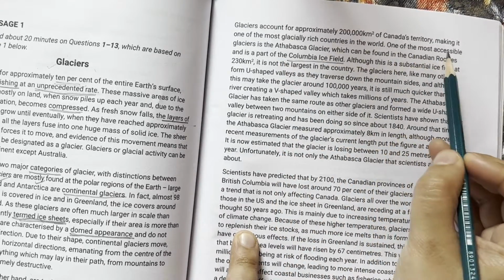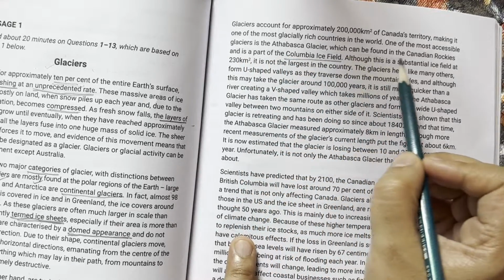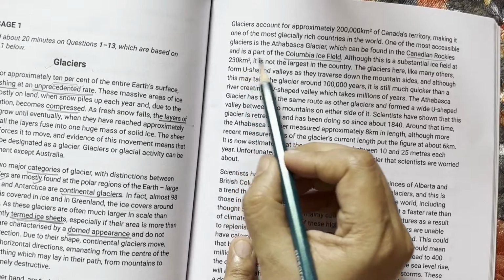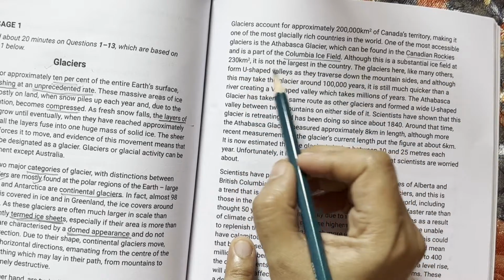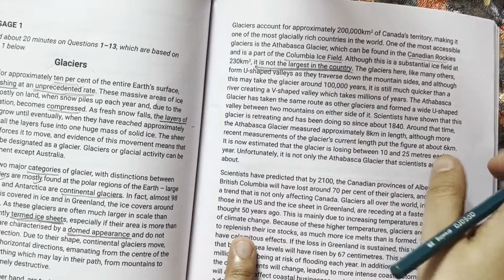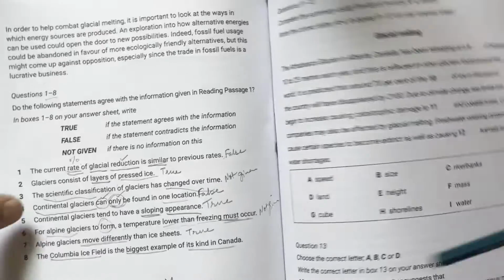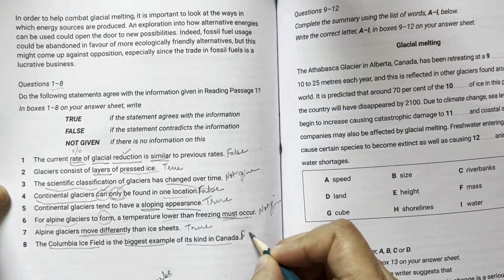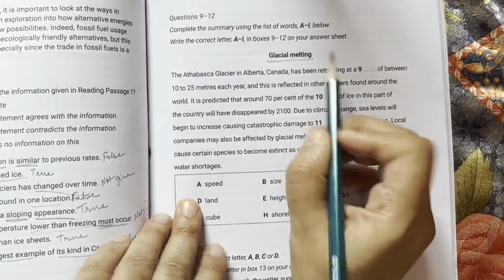Okay, so one of the most accessible glaciers is the Athabasca Glacier, which can be found in the Canadian Rockies and is a part of so-and-so. Although this is a substantial ice field, it is not the largest in the country. So that is false information. Very simple, isn't it? False.